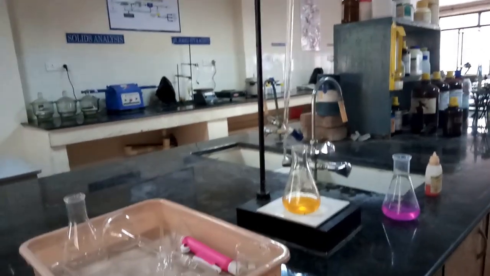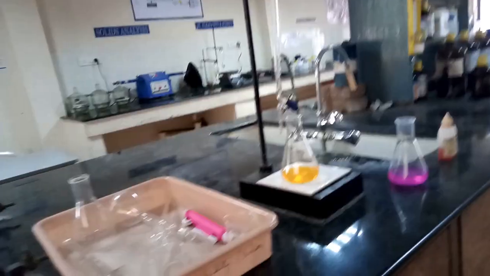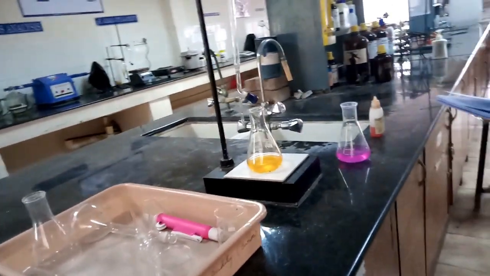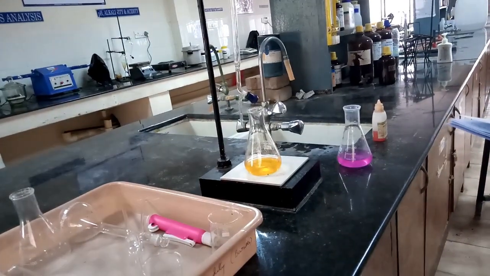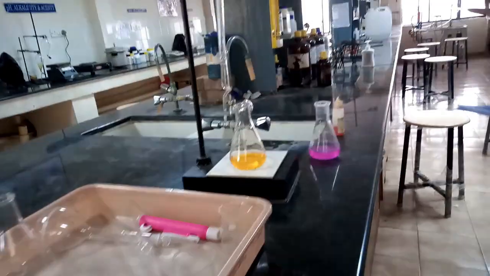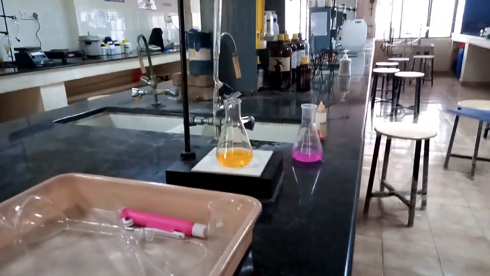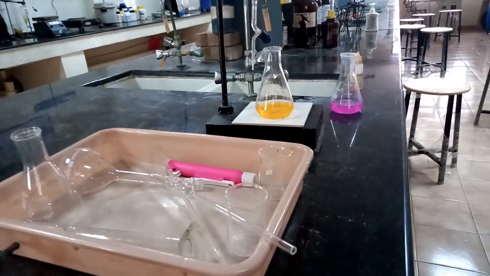Find out the alkalinity as well as the acidity of a wastewater sample. Here, as well as the wastewater, we are doing alkalinity for even the tap water and also drinking water. So we have to conduct three sets of experiments. First, we'll start with the alkalinity of the water sample.